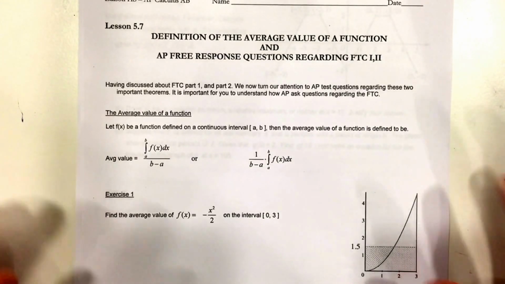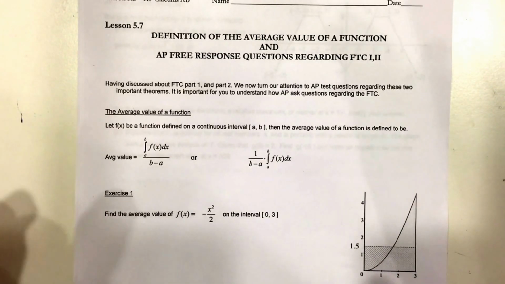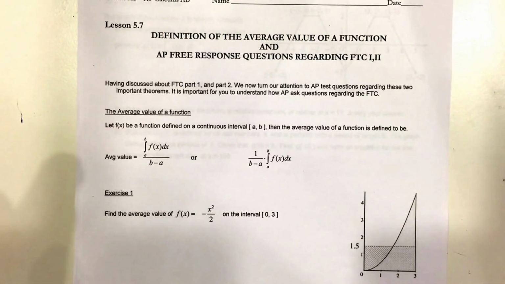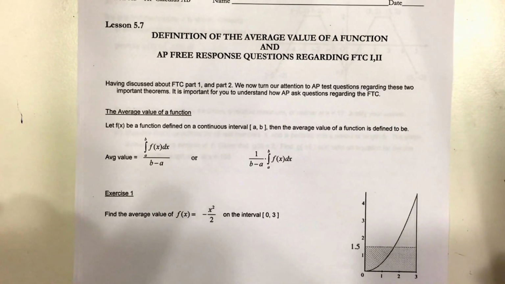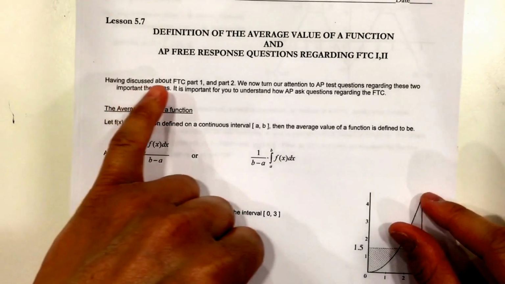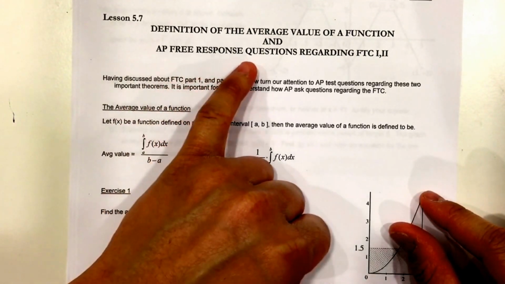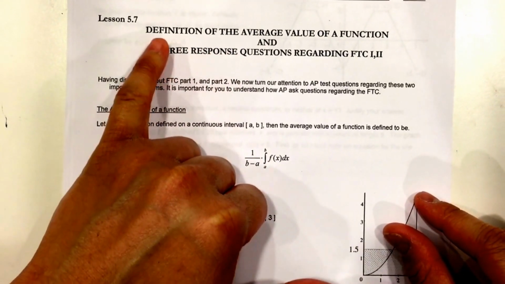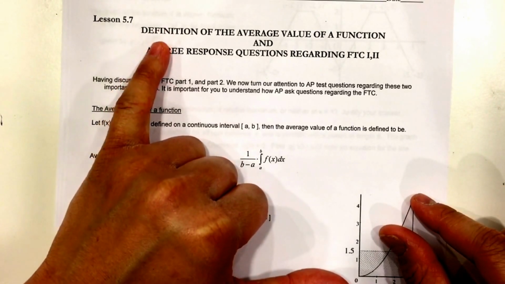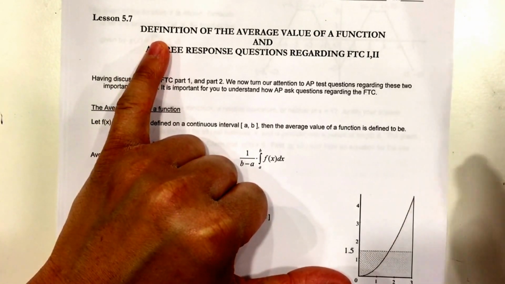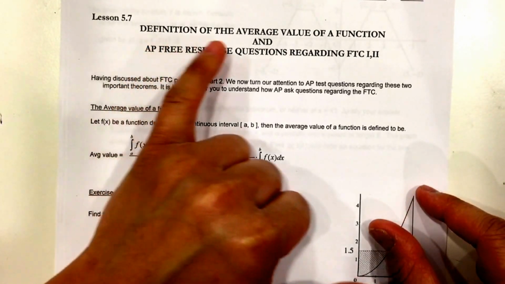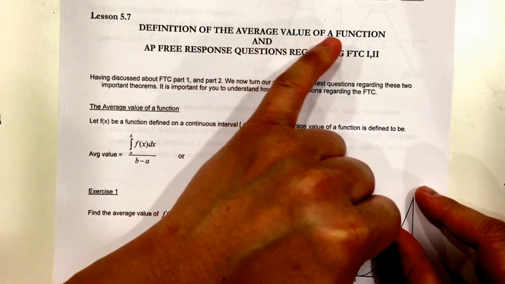Okay, so two things we are trying to accomplish today besides getting a chance to practice AP free response questions. I'm also gonna discuss one simple concept which you have seen in the past. That is the average value of a function.